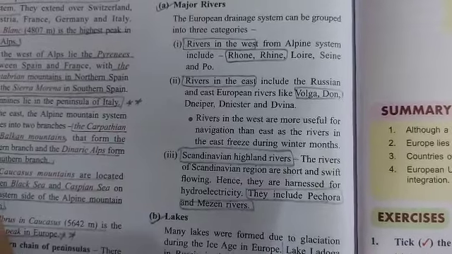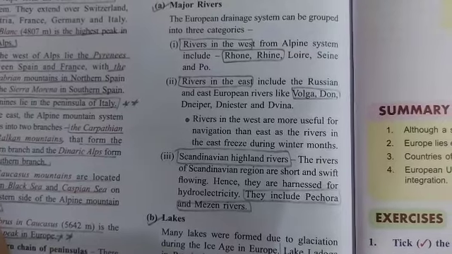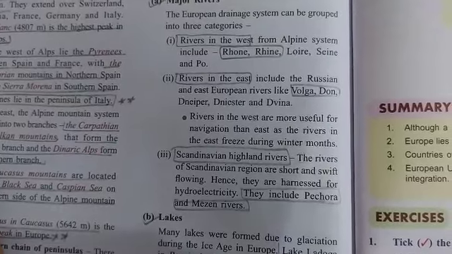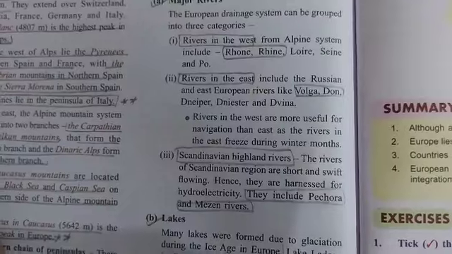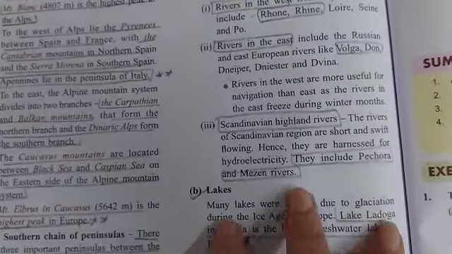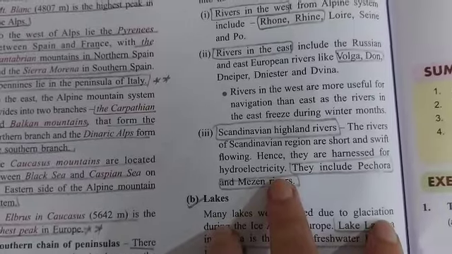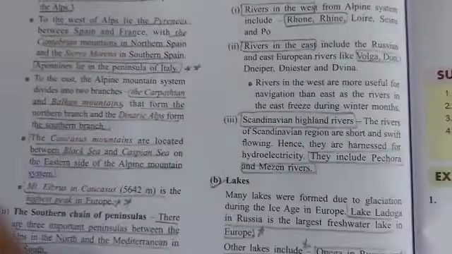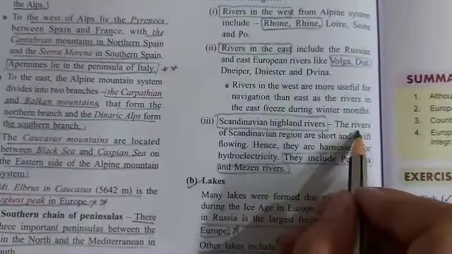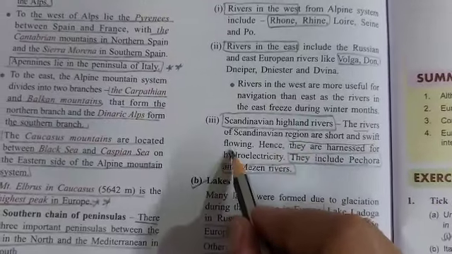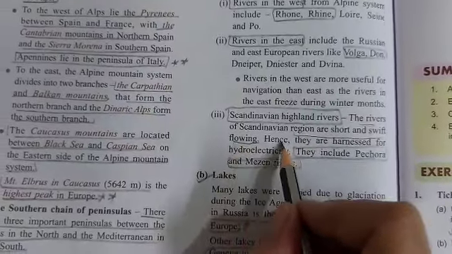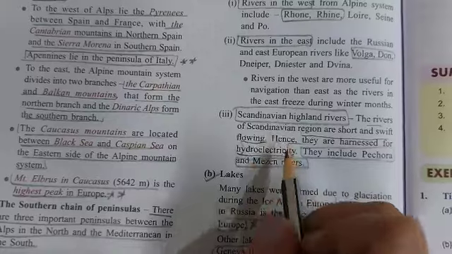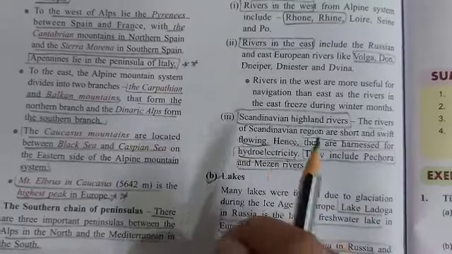In rivers in the west, there are basically 5 given. Mark any 2, that is Rhone and Rhine. In rivers in the east, mark Volga and Don. In Scandinavian rivers, mark, it includes Pechora and Mesen rivers. As you can see, these are given, and you need to mark them. And there is one other important thing given in the Scandinavian Highlands: the rivers of the Scandinavian Highlands are short and swift flowing. Swift flowing means fast flowing. Hence they are harnessed for hydroelectricity. So the Scandinavian Highland rivers are used for the generation of hydroelectricity.